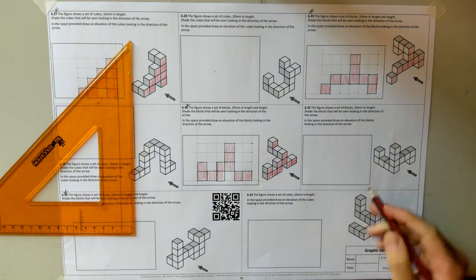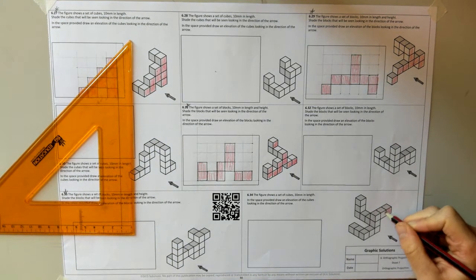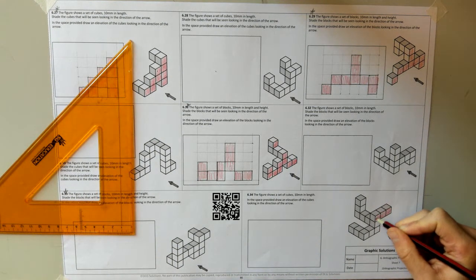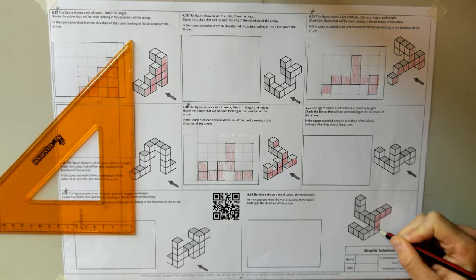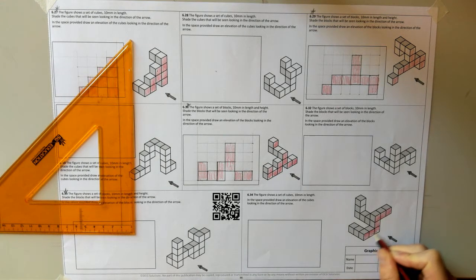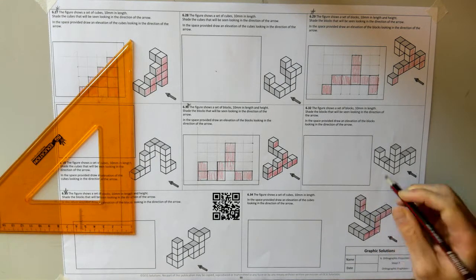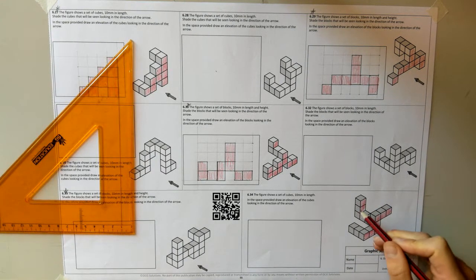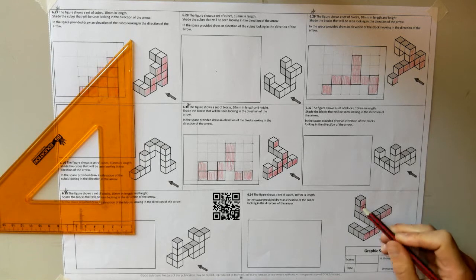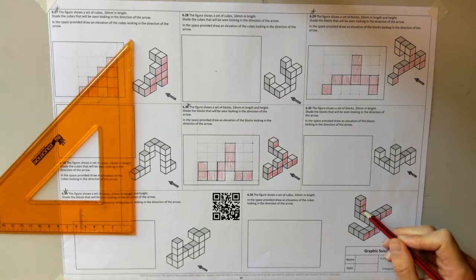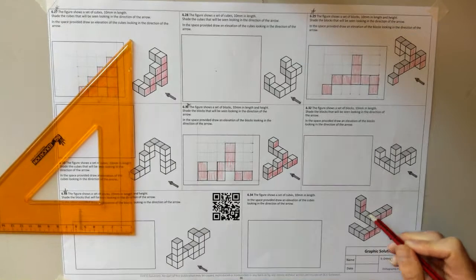Let's see when I look in this way. You will see this one, this one, this one. Goes down there. Goes across there. And I have these two here. Because this one is in front of this one, still going to see this one, so there'll be no hidden detail here. But I still have two blocks behind there as well.